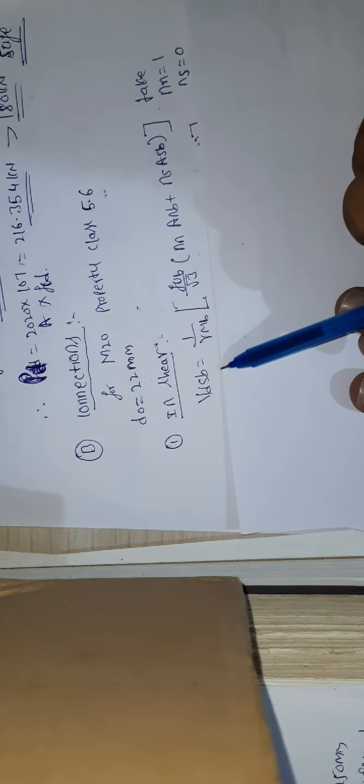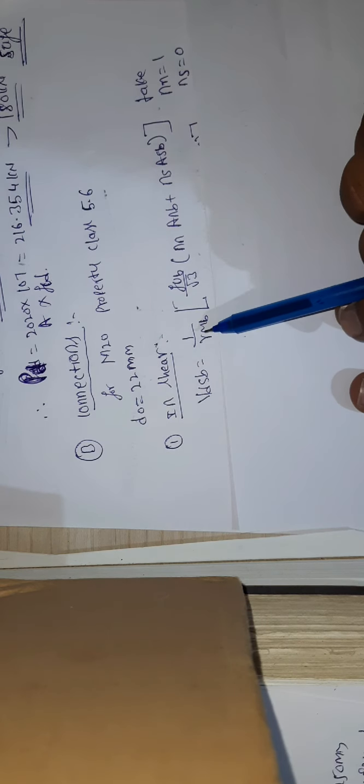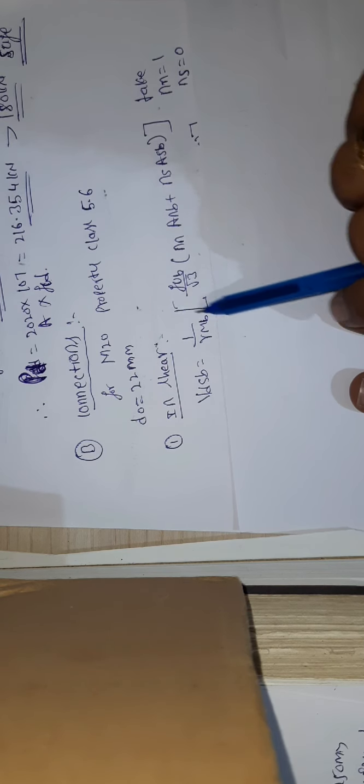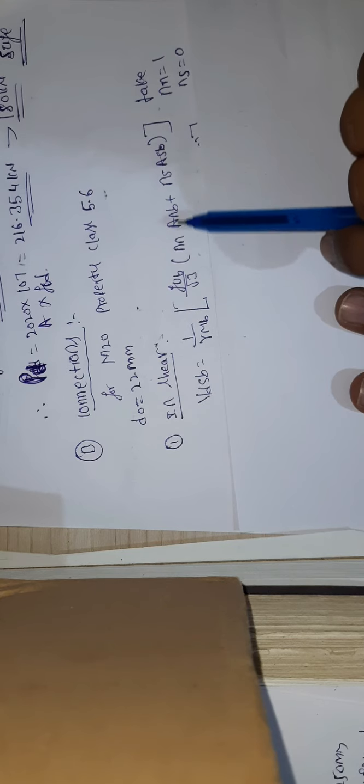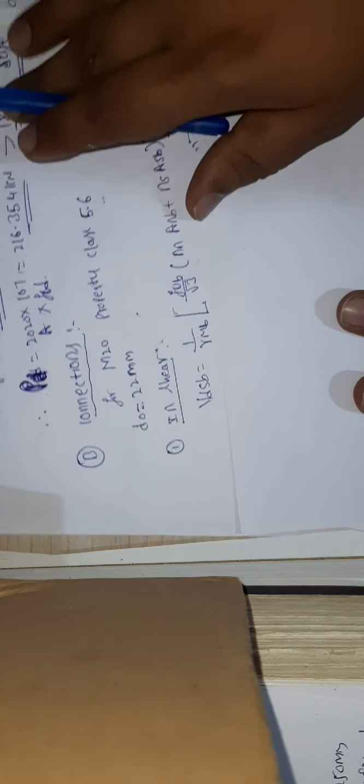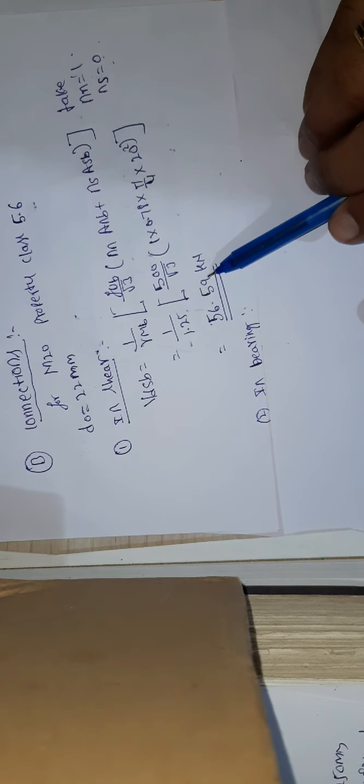So VDSB, what is that? M20 bolt for property class 5.6. The diameter of the hole will be taken as 22 mm, that is 20 plus 2 mm. So let us calculate VDSB equals 1 by gamma MB into FUB by square root 3 into (NN into ANB plus NS into ASB). Here I will take NN equals 1 and NS equals 0, since the shear plane is in the threaded portion and there is no shear plane in the shank. Based on this, I can calculate VDSB.